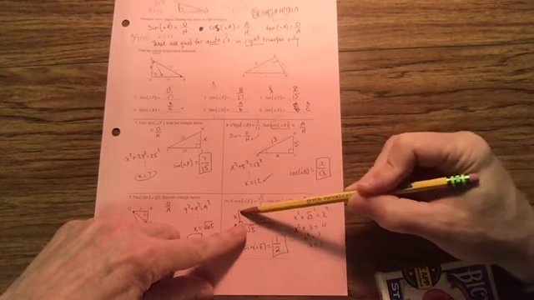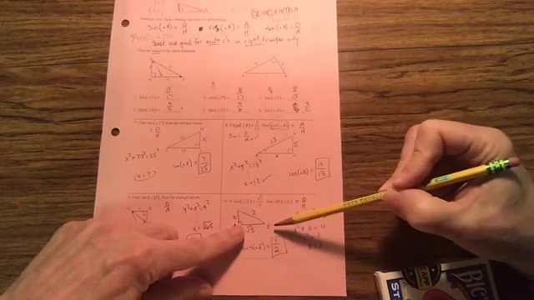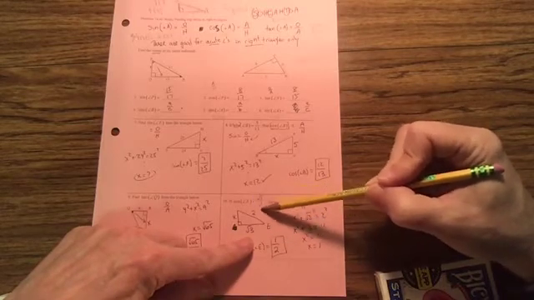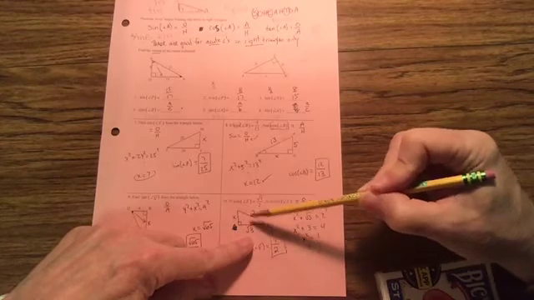It doesn't matter which acute angle you make it. So just pick one. Okay. So I picked this one. Then I was able to properly put this information in my diagram.